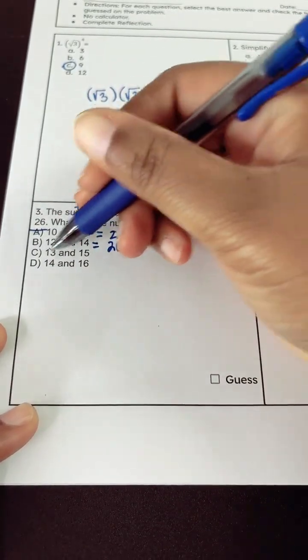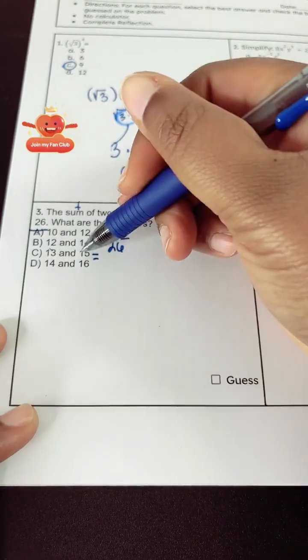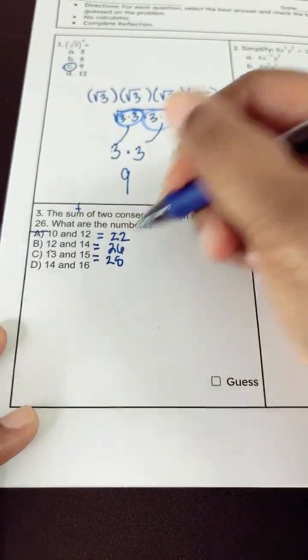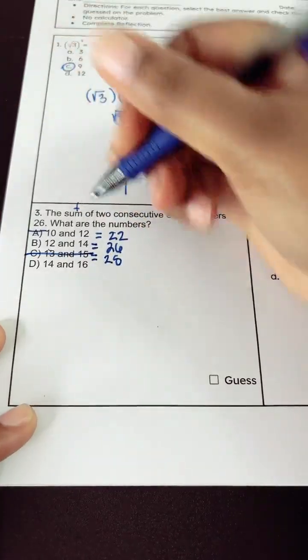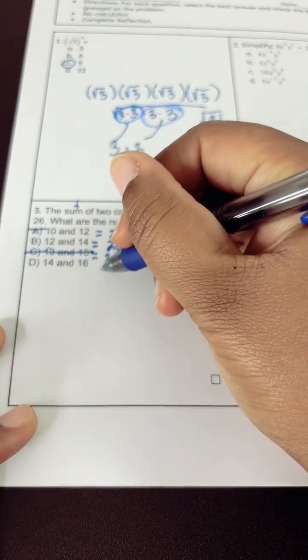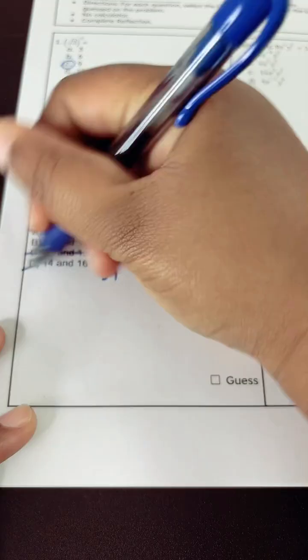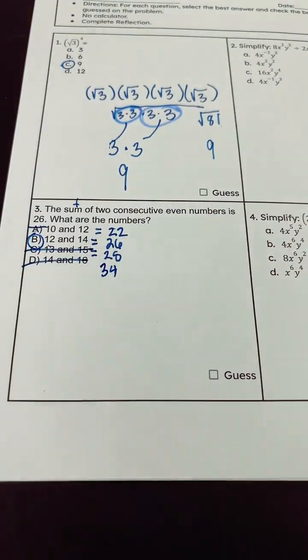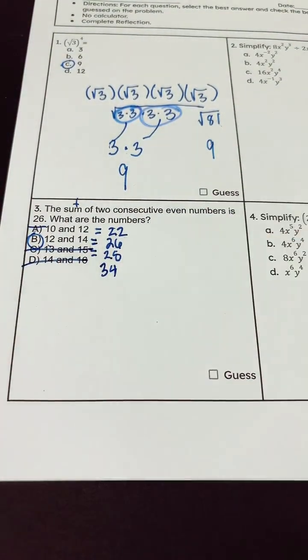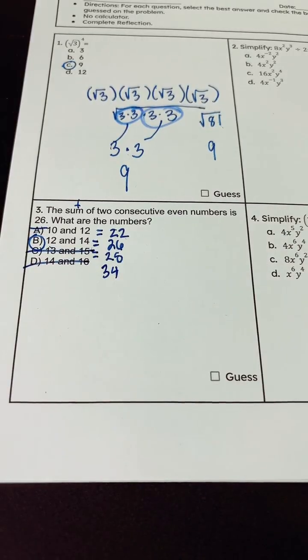Okay, so this is a potential. If we add this, 13 plus 15, that's 28. Well, that can't be because it has to equal 26. And then if we add this, we get 34. So it has to be B. And we had to do no math, just add the numbers. Does that make sense, everyone?